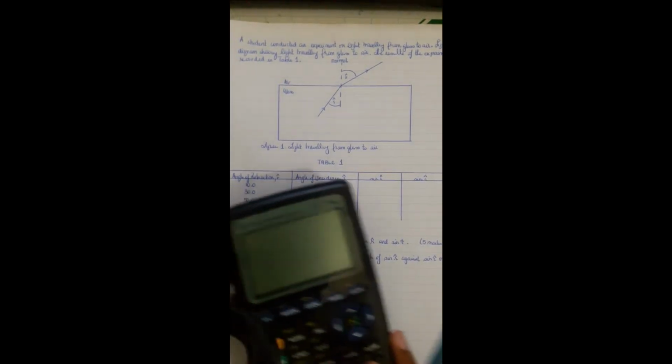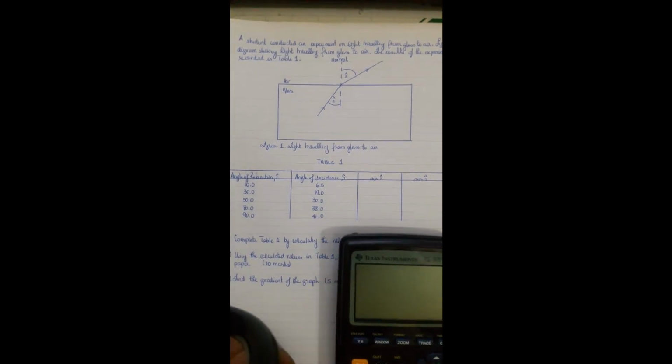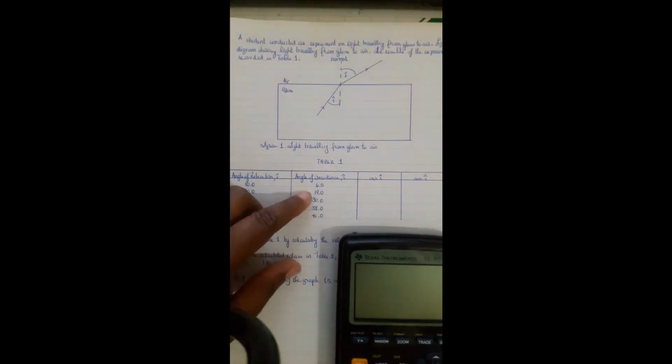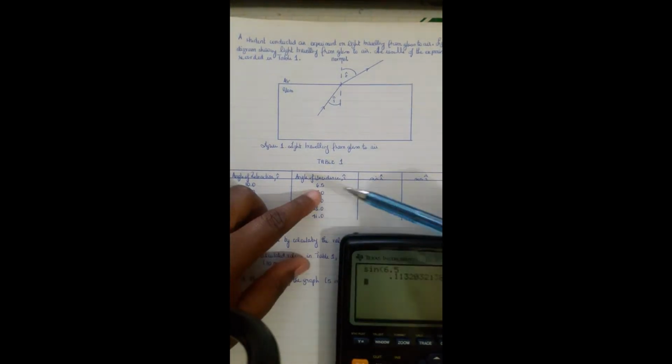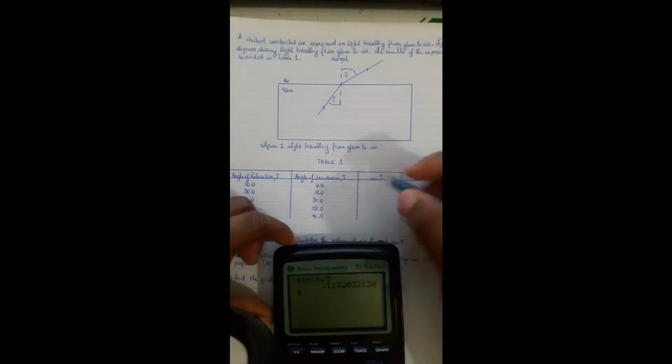The sine of the angle of incidence. To do that, you just take your calculator and start. Here goes, you want to find the sine of I, so we're doing this column first. Sine 6.5 is equal to 0.1. Since everything here has just one decimal place, all the answers are going to be to one decimal place.